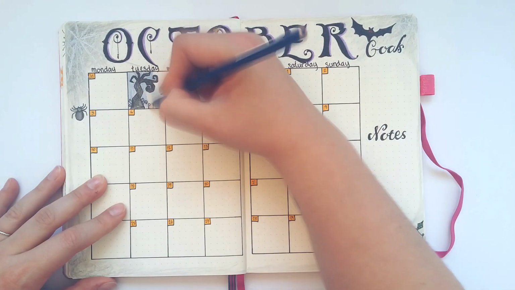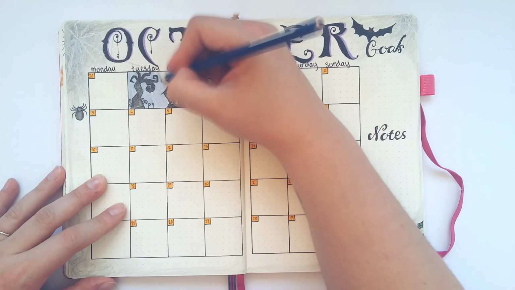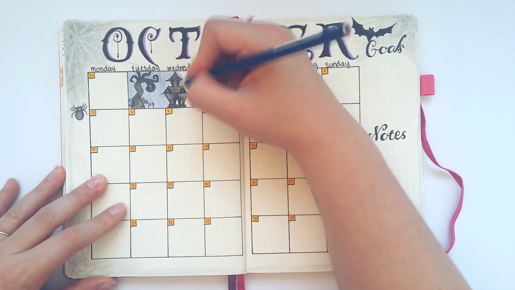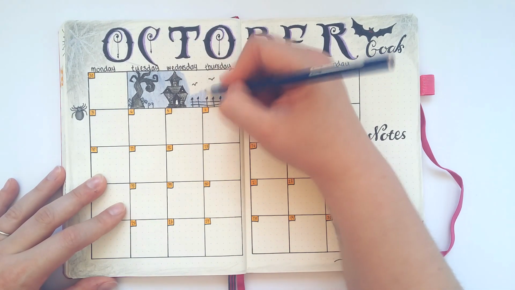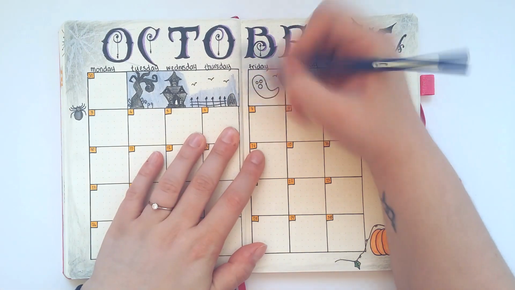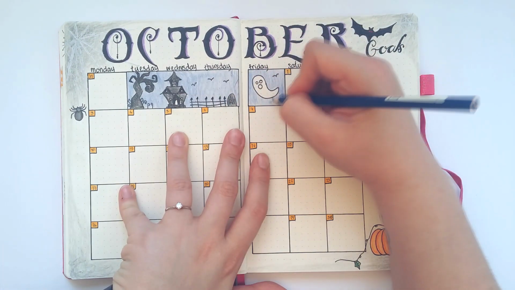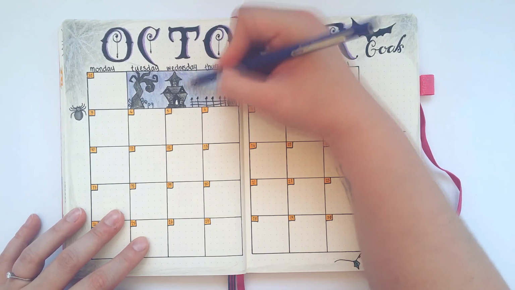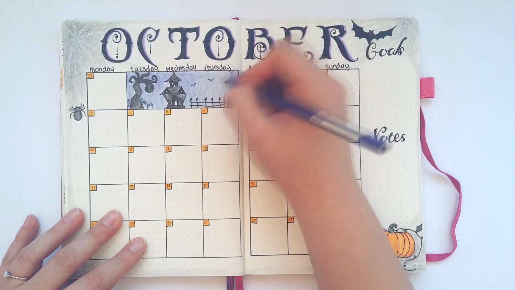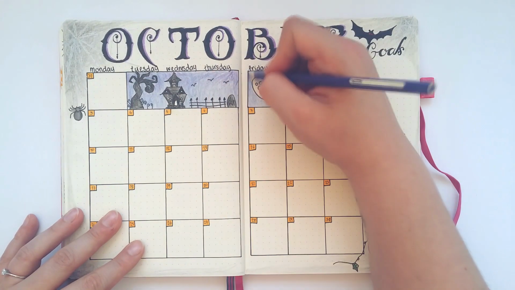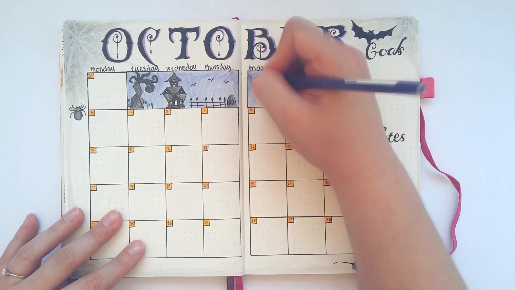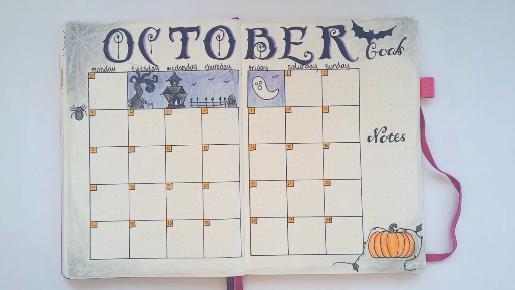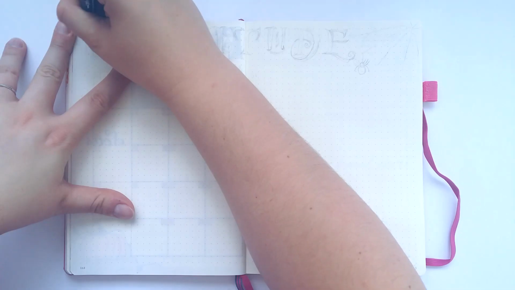I wanted to make the background of this little picture a dark night sky, so I'm using a dark blue and I'm going to go over it with the same purple that I used around the header. So you can see I'm starting to go in with the purple now, and it's just adding a different dimension of colour and spookiness, I think, anyway. So there we go, that is the October monthly log.